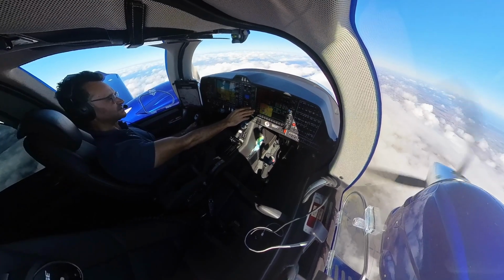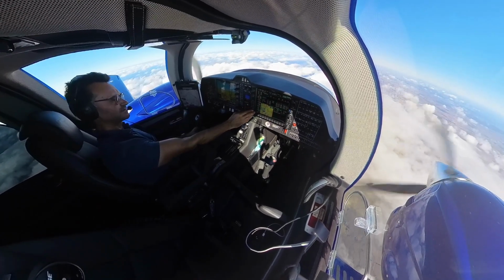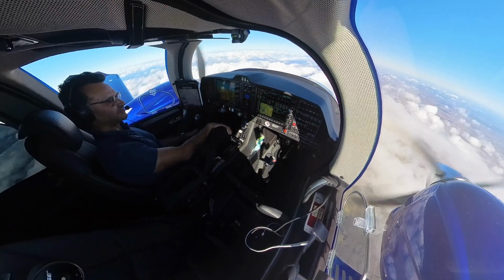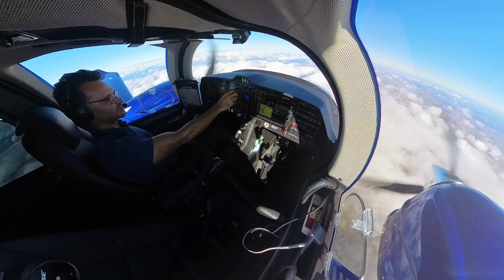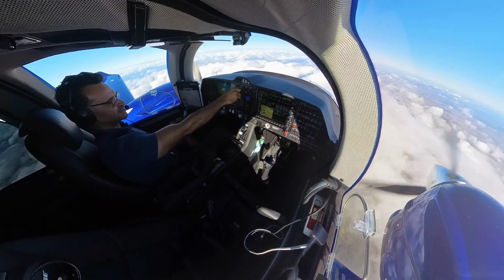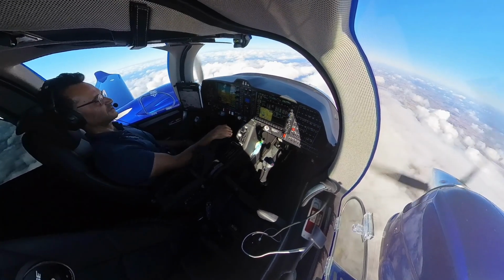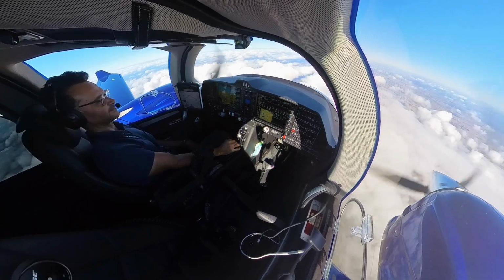X-ray 62 is leaving 10,000 for 8,000. X-ray 62. All right, so we'll just start a 500 feet per minute descent, and we're in VS mode, and because we're in VS mode, I can now dial this up to 1024, and then VPath will kick in. I'll back the power off a little bit for descent.